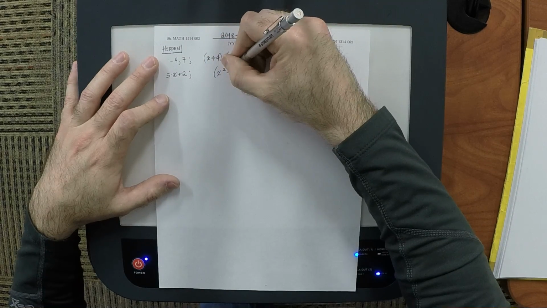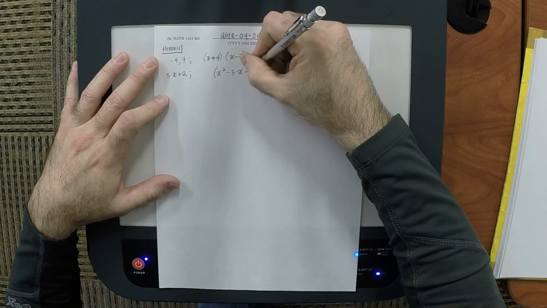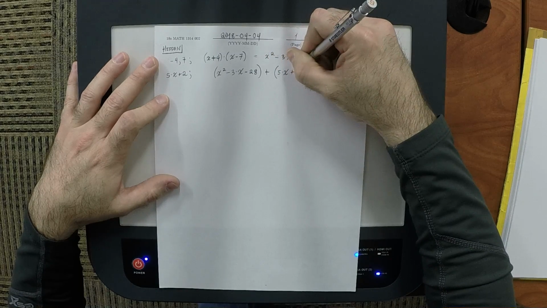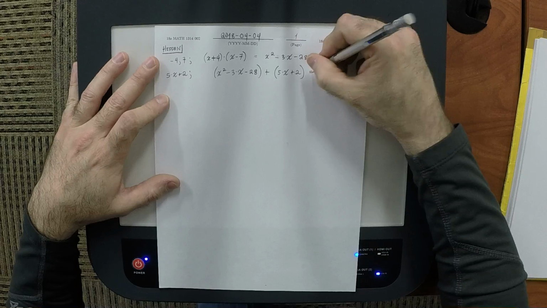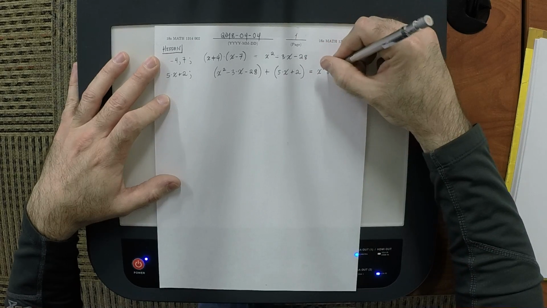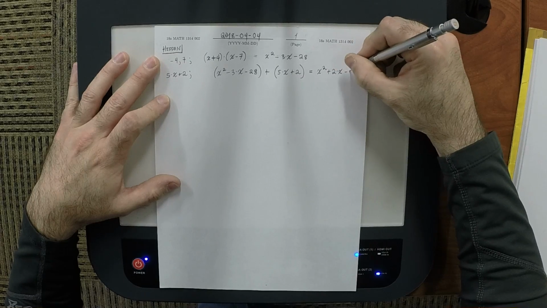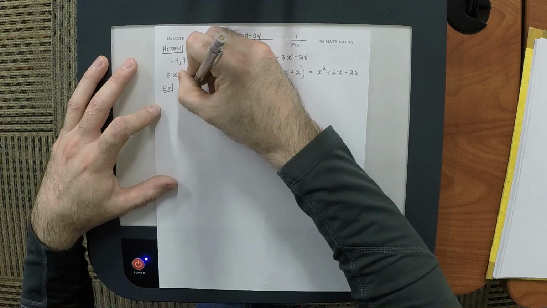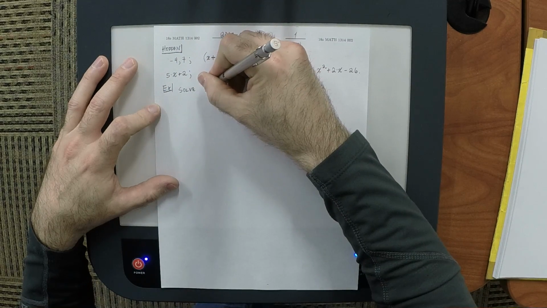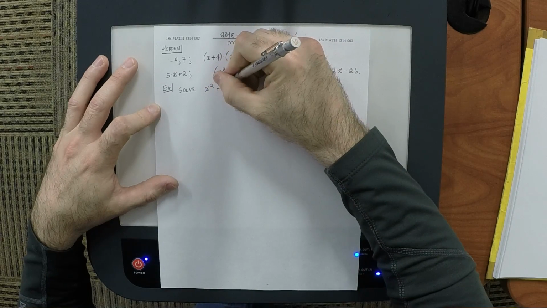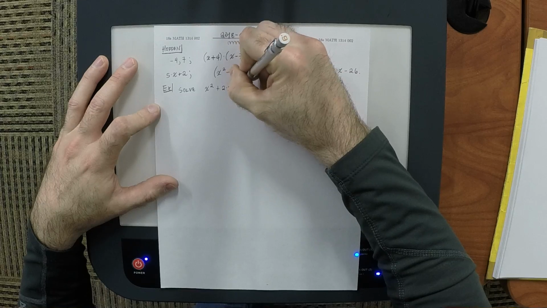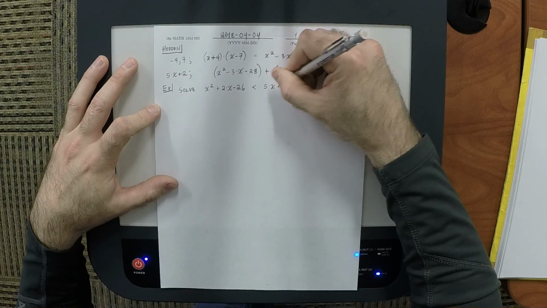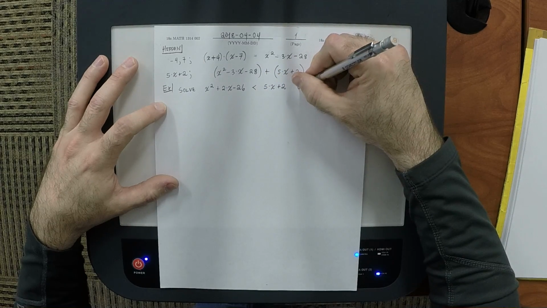Again, this is just me making an exercise. If I add those together, then I get x squared plus 2x minus 26. And then here's the exercise. Please solve x squared plus 2x minus 26 less than 5x plus 2, and then I'll say specifically with a sign chart.